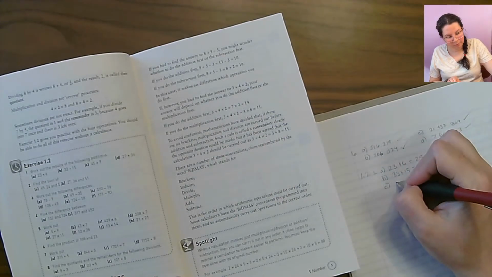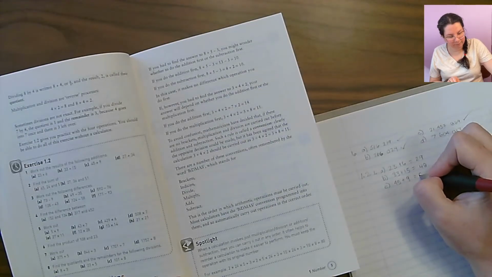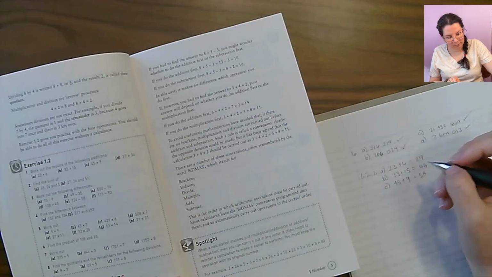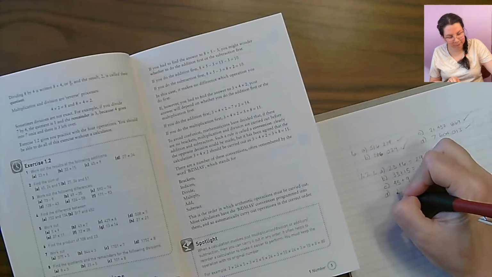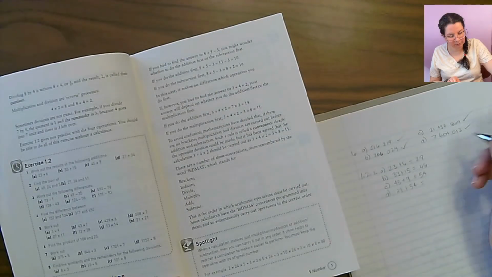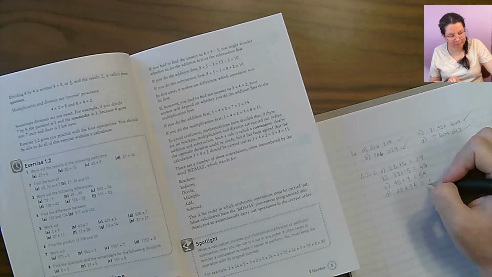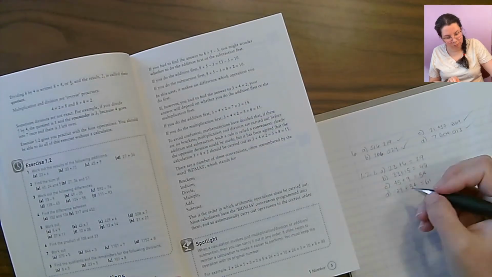C. 45 plus 9 equals 54. D. 27 plus 34 equals what? It's 61. Okay.